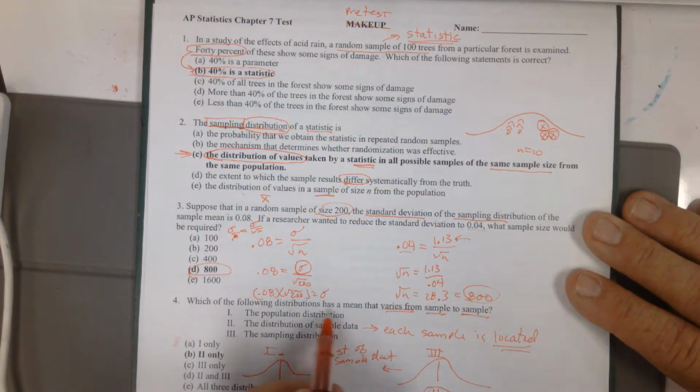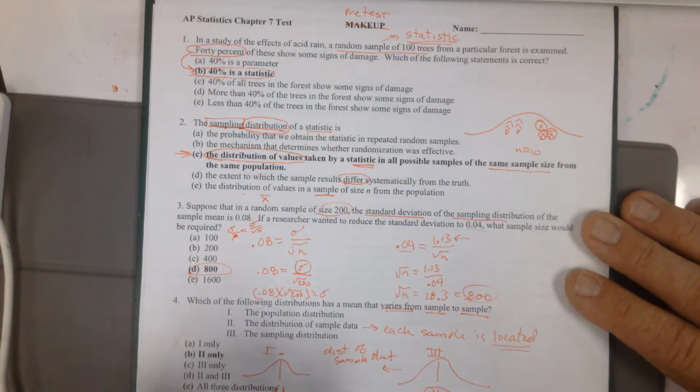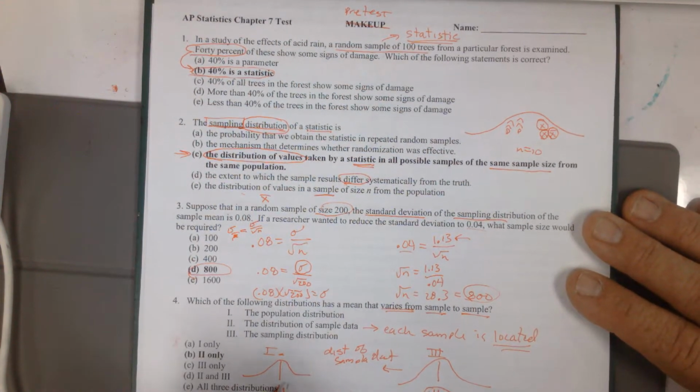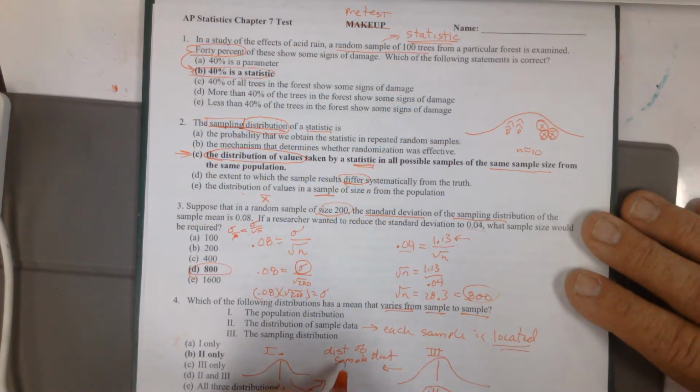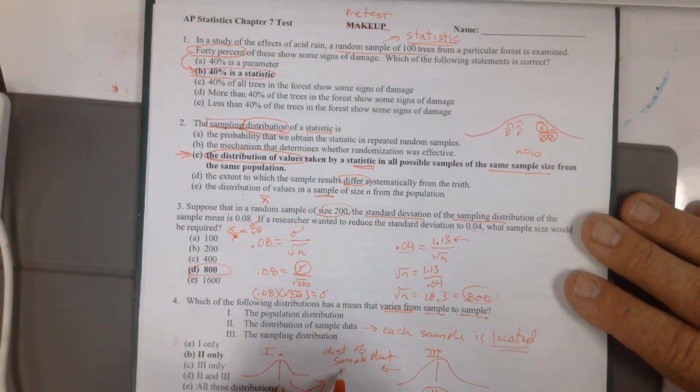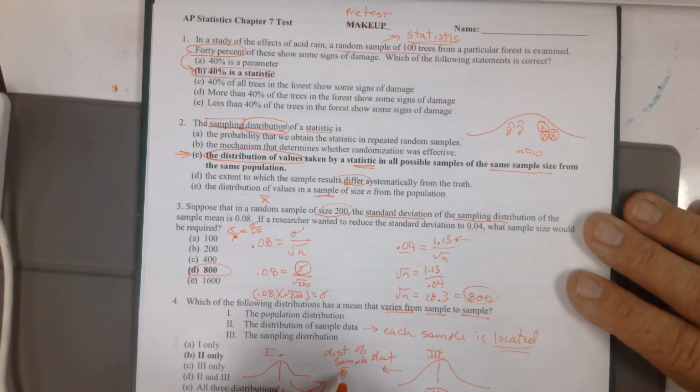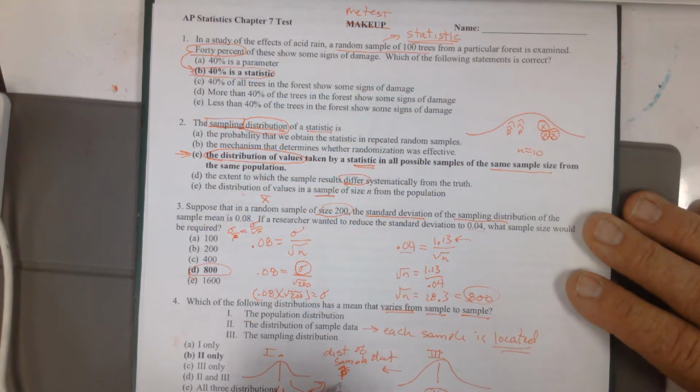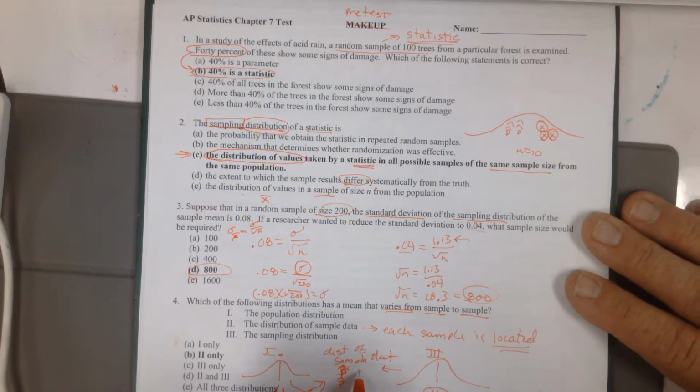So what's the only one that it's going to vary? Well, it's going to be this one, because this is where I sample. Let's say it's a sample size of 10. I take n equals 10 out of here, and I drop it in here, and I find an x bar, or a p hat, let's say, because I'm talking about p hat. Then I take another, and I get a p hat, and another one, and I get a p hat.